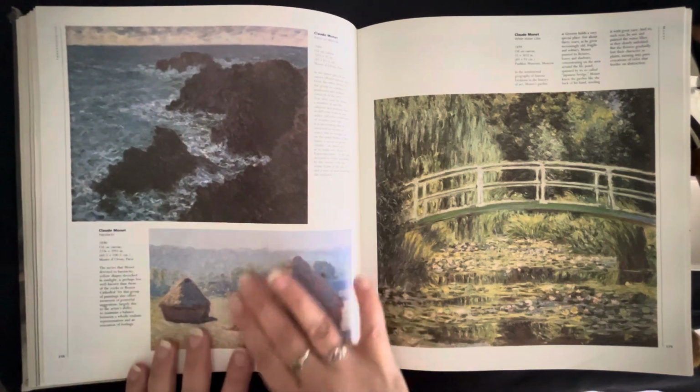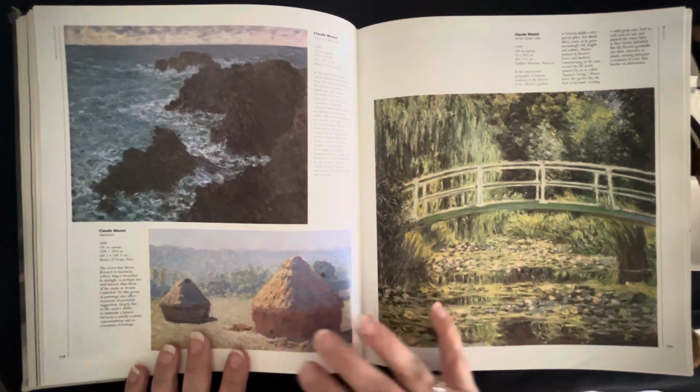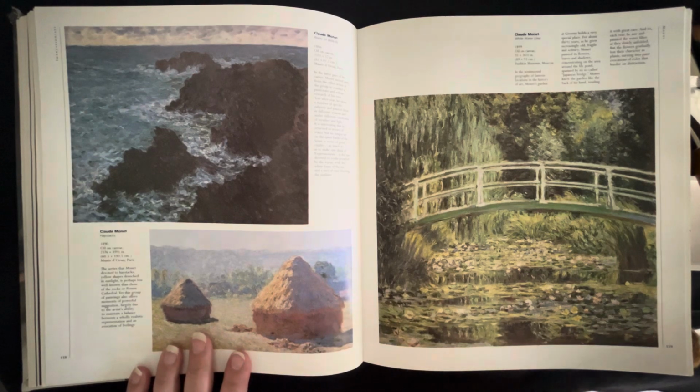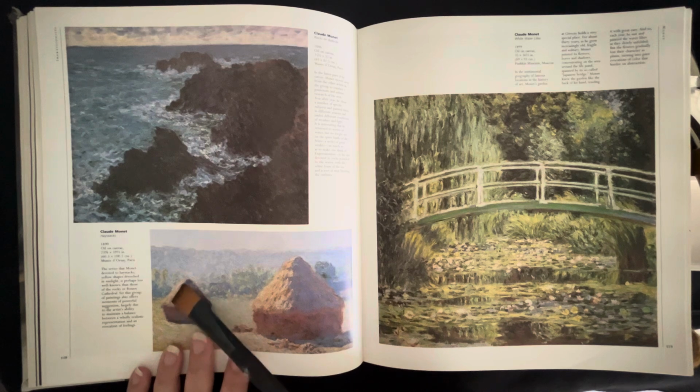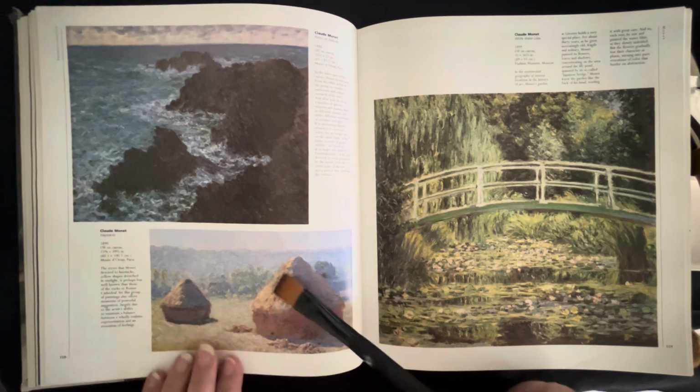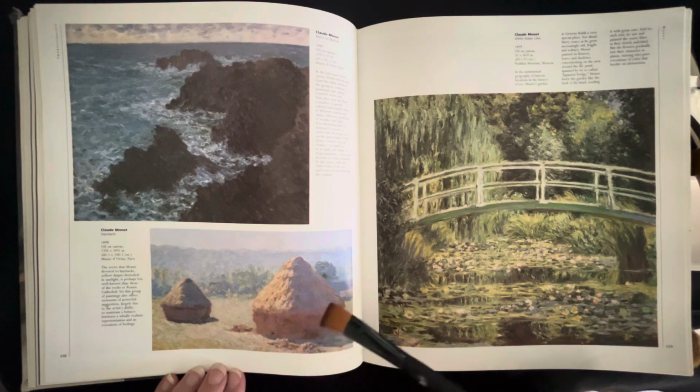Here are haystacks. And as I mentioned, Monet painted the same subject multiple times to capture different times of the day and the different light that was created at those times of the day.